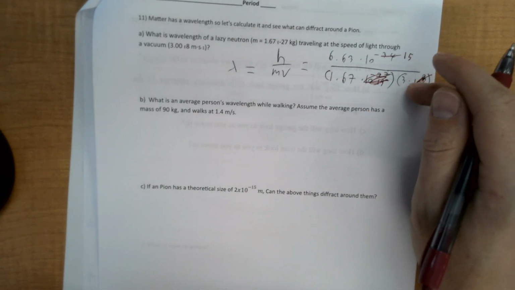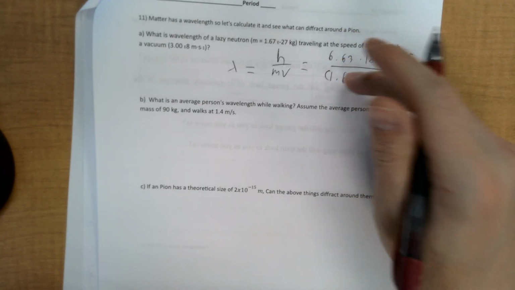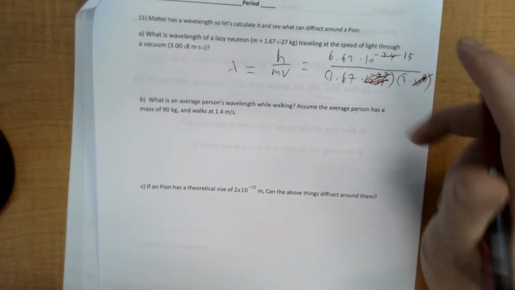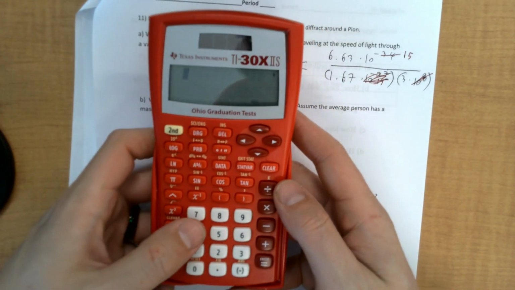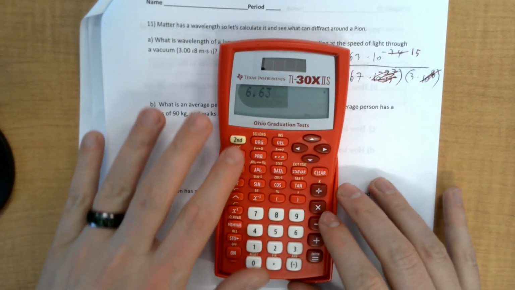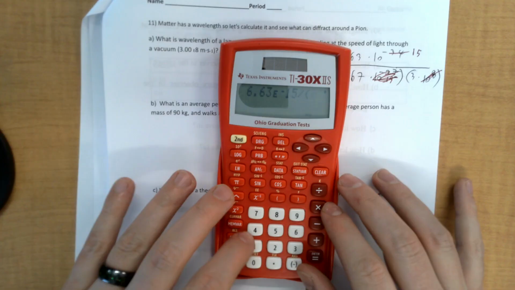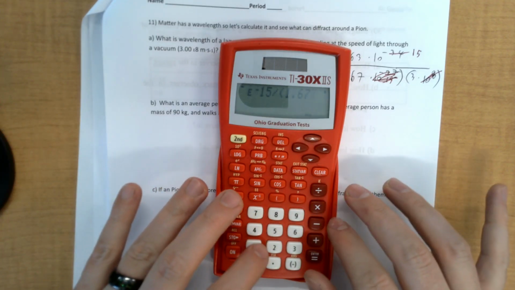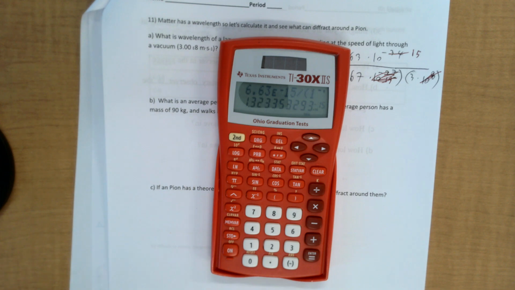So now we have 3 times 1.67 on the bottom, and we have 6.63 times 10 to the negative 15 on top. That makes that way easier to calculate, I promise. People don't believe me, but I promise. Don't forget parentheses. This is the biggest mistake a lot of people make. Quite often, by the way. So if you do that, you're going to get 1.32 times 10 to the negative 15th.